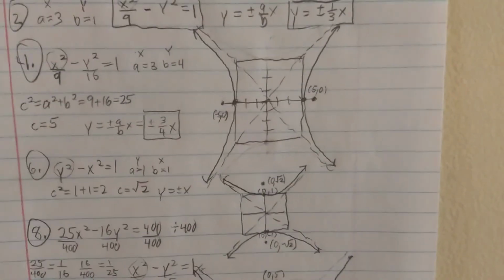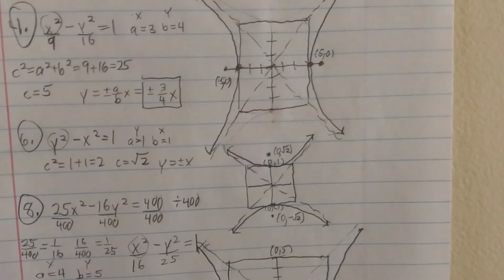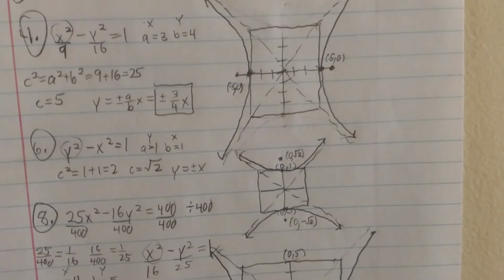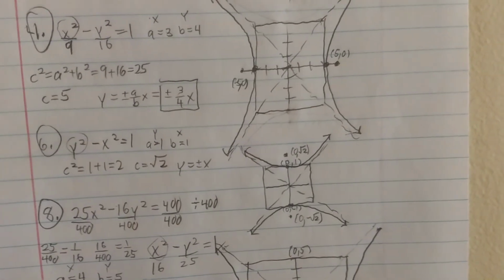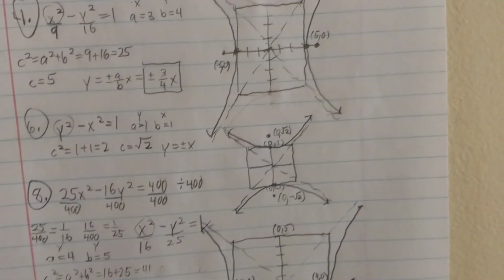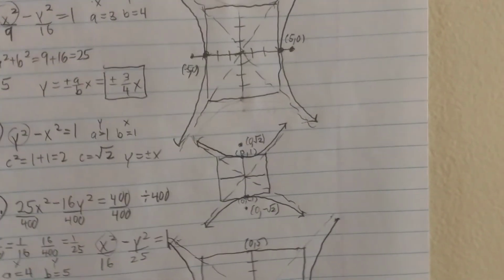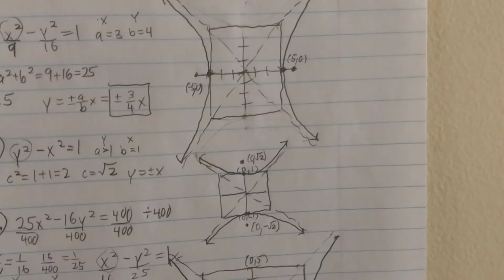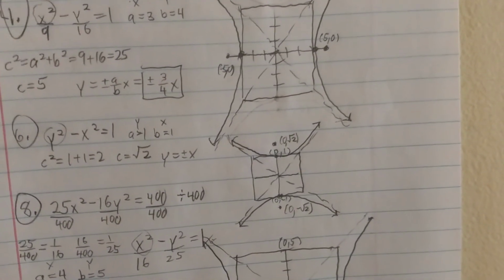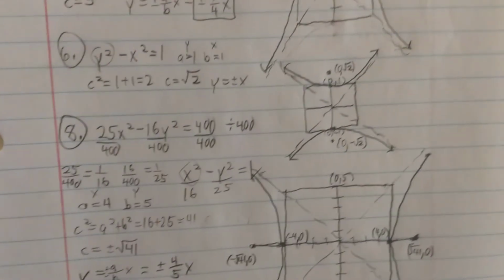But the main thing here is that we get the vertices at negative 3, 0, because that's how it's graphed, and at 0, negative 4, and 0, plus 4 for the co-vertices. Okay, and then the focus points are out to 5, 0, and negative 5, 0.